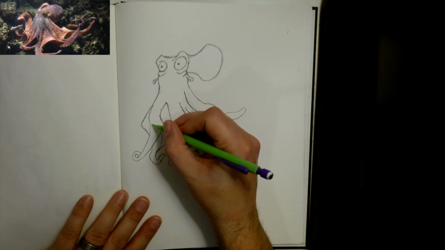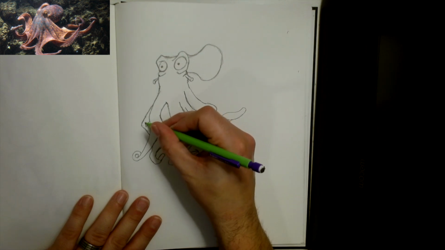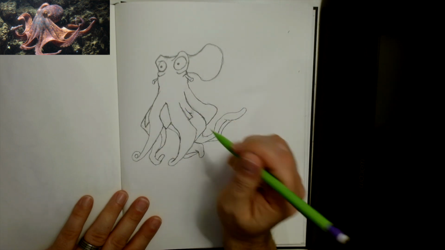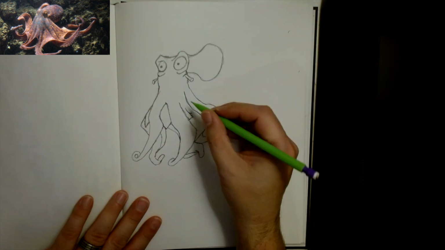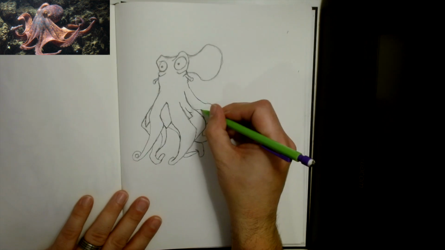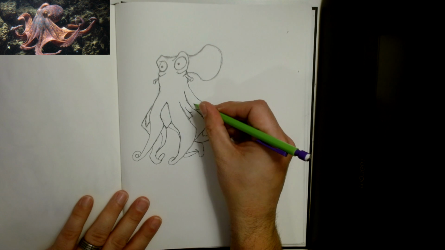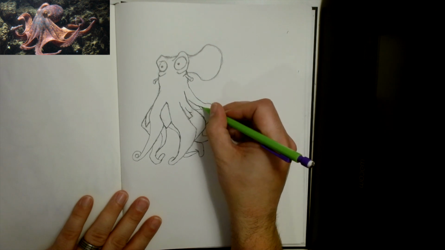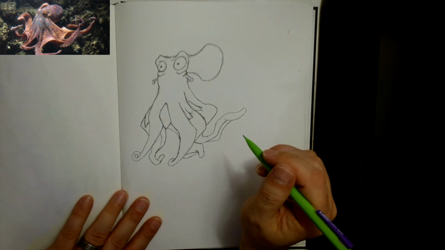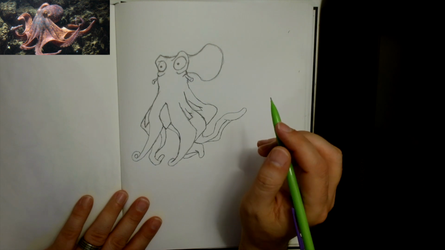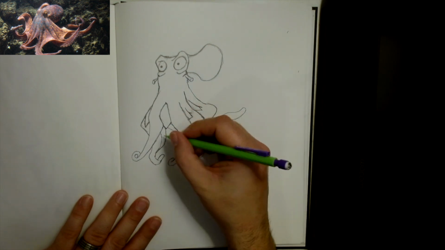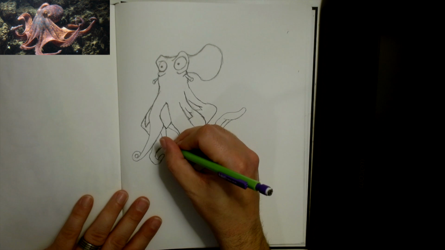Maybe I want some of that webbing fold to show through right there. And then again, kind of between, right in there. Okay, so now we have our little octopus.